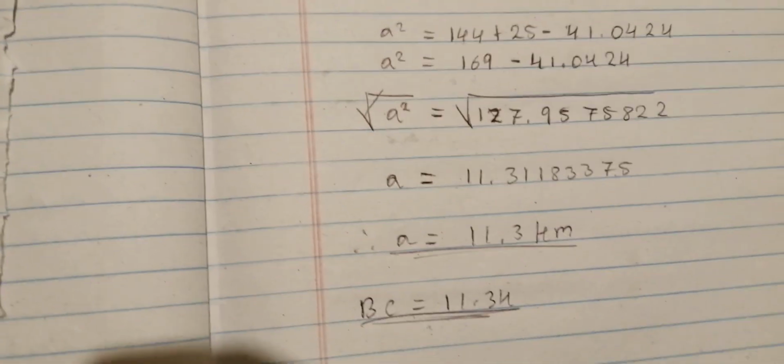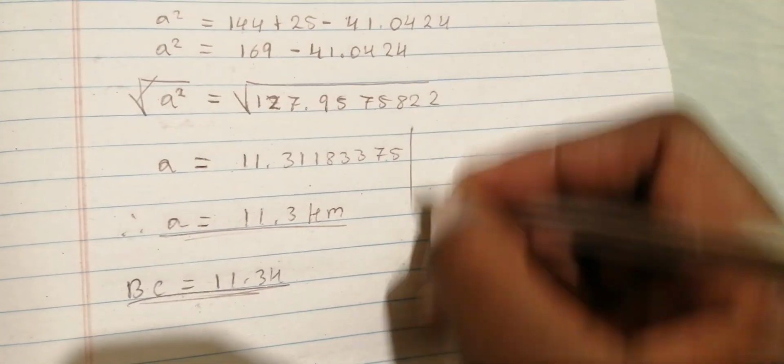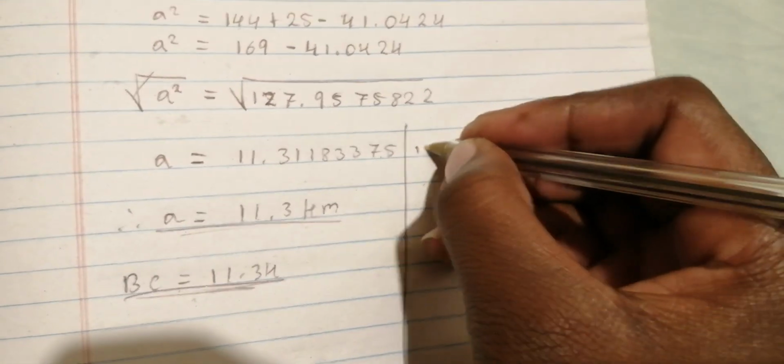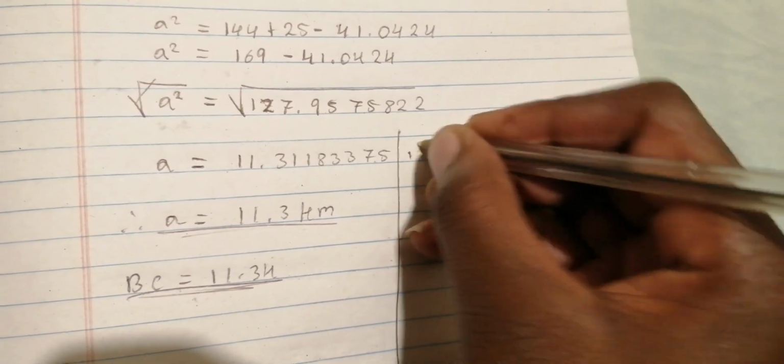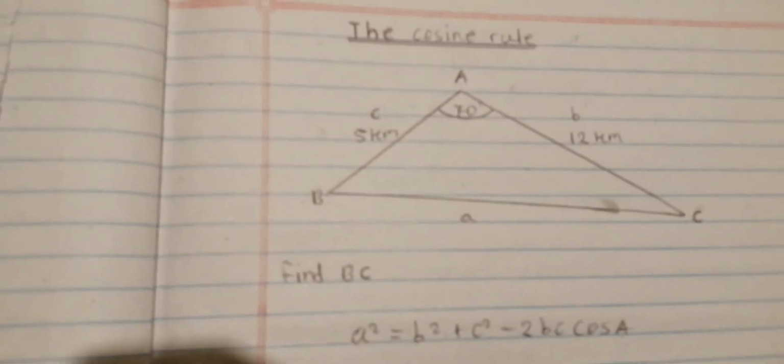What if we wanted to find the area? Let's just find the area of this triangle. How can you find the area of this triangle?